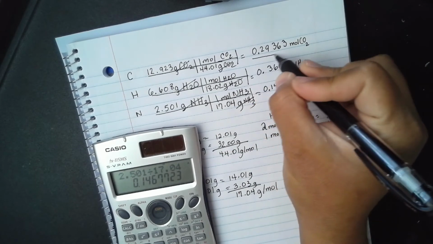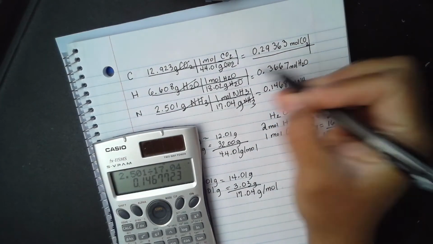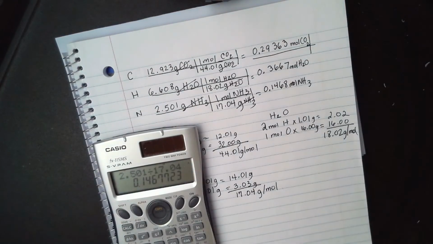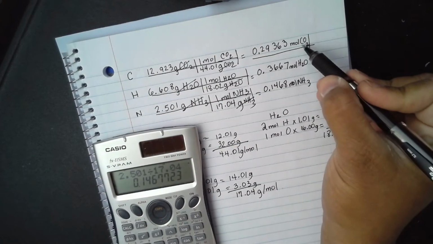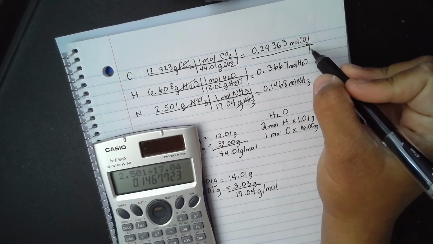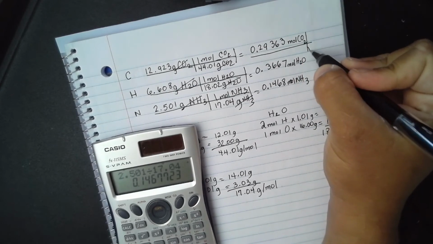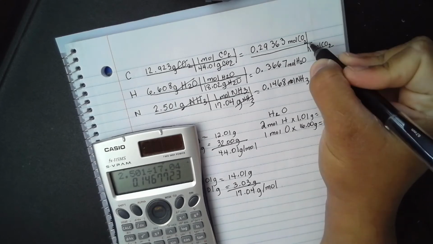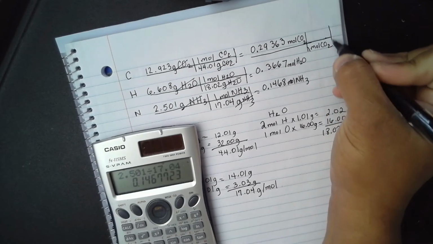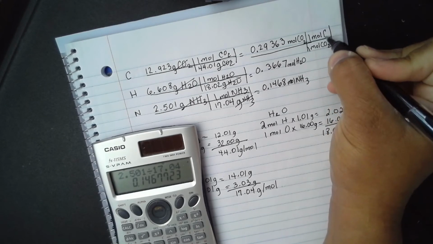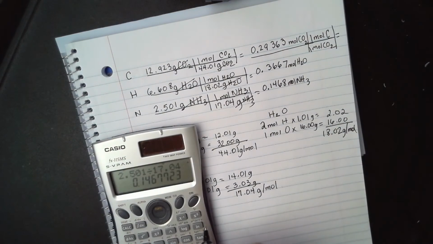So just to break it down a little bit for you, here's what I want you to understand. I'm looking for carbon, so I know that there is a subscript of 1. So I know that subscript of 1 means 1 mole. So in 1 mole of carbon dioxide, I'm going to have 1 mole of carbon. And then I'm going to calculate that, right?